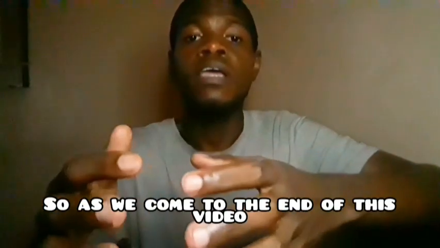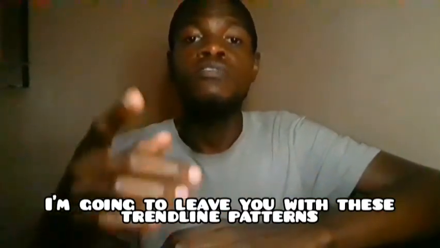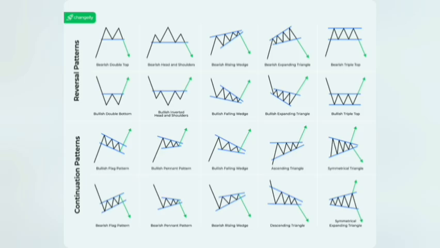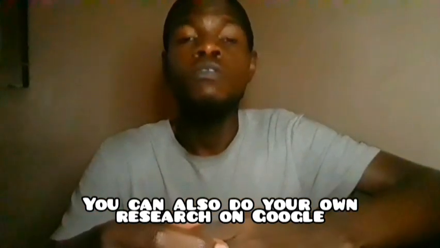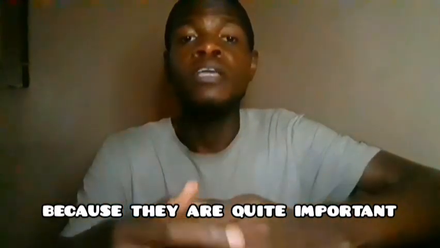So as we come to the end of this video, I'm going to leave you with this trend line pattern. You can also do your own research on Google because they are quite important.